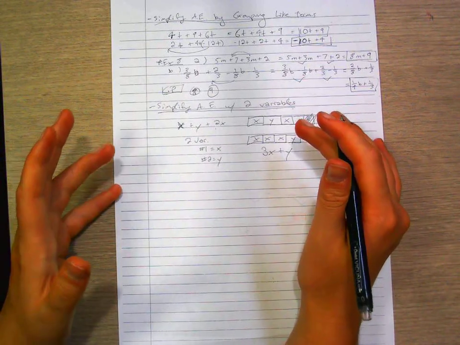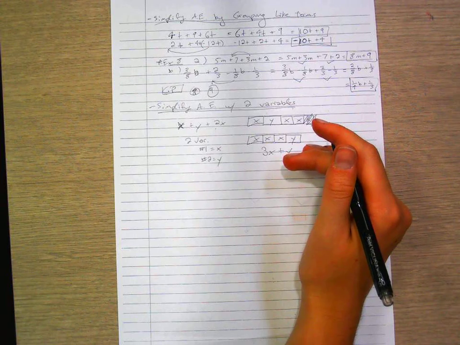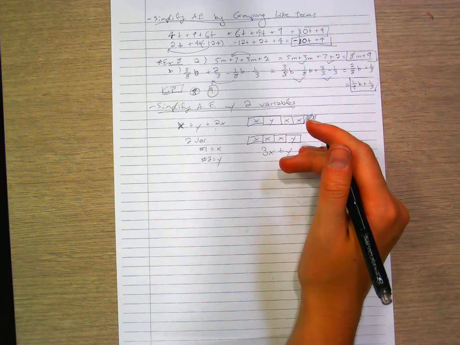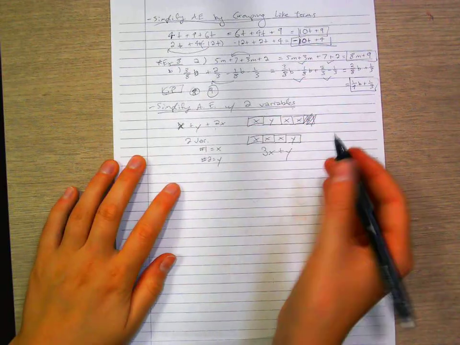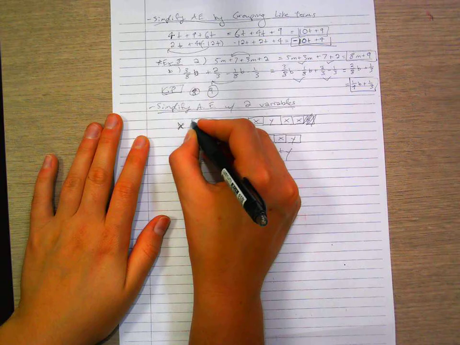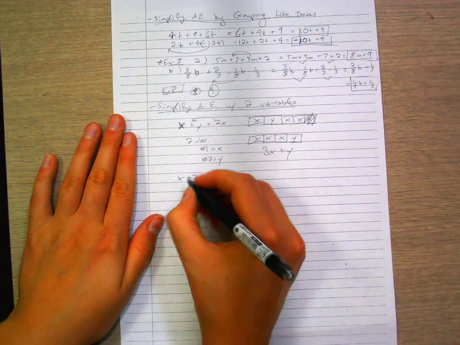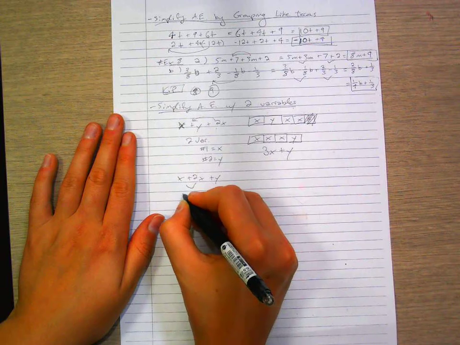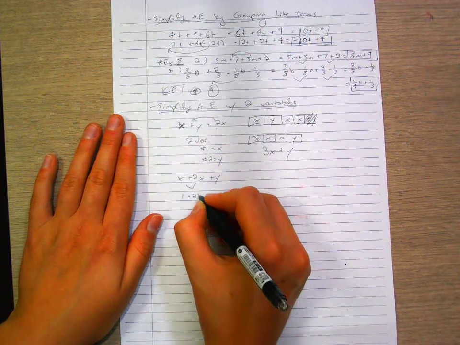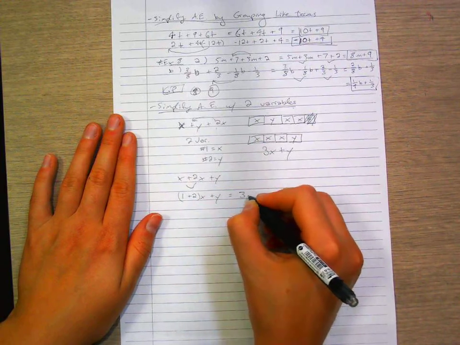Another way you can do it is to first add the coefficients of the like terms. And so instead of writing this out, you would just move them around, so you would say x plus 2x plus y. Then you would combine these to be 1 plus 2, because there's 1 here. 1 plus 2x plus y equals 3x plus y. And it's the same thing. Let's try this in an example.